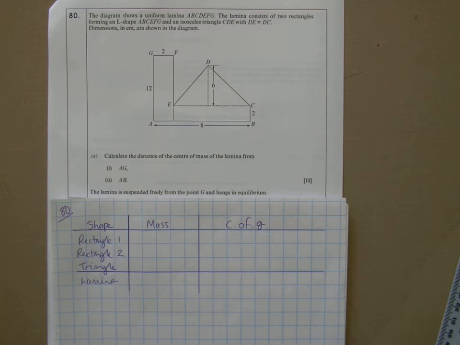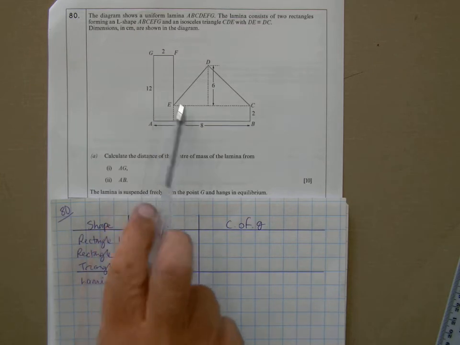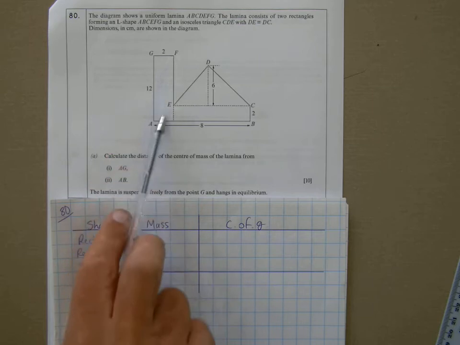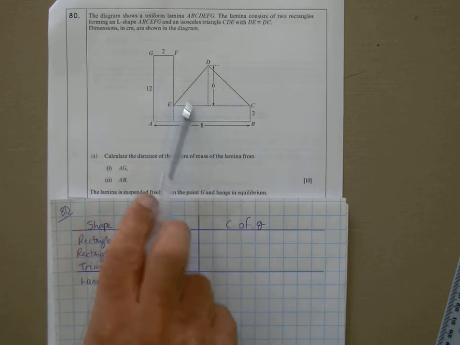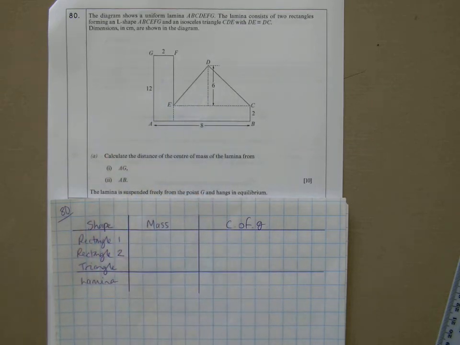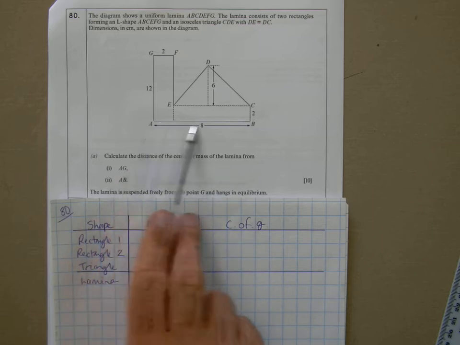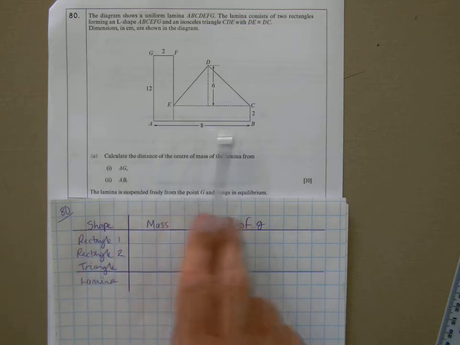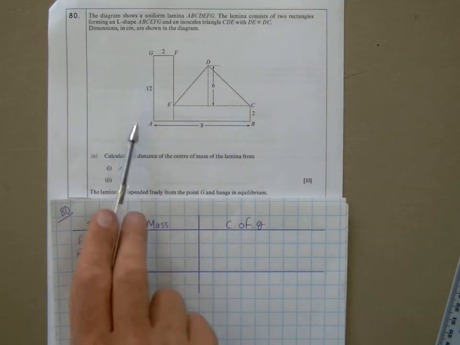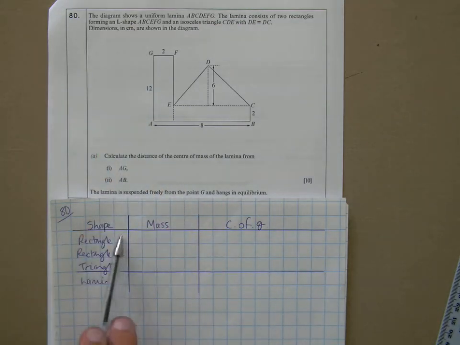Okay, so in this question, the combined lamina is a rectangle here, another rectangle there, and an isosceles triangle, as it states in the question. And they want you to get the distance of the centre of mass of the lamina from AG and AB. So if you think of AB as like the x-axis and AG as like the y-axis, then we look at each of these in turn, determine the mass's centre of gravity, and then do the same for the combined lamina.